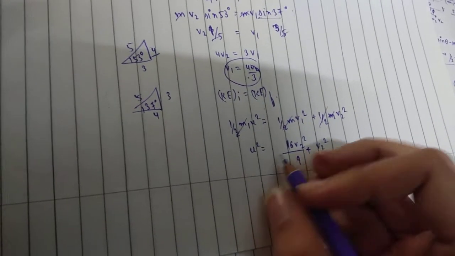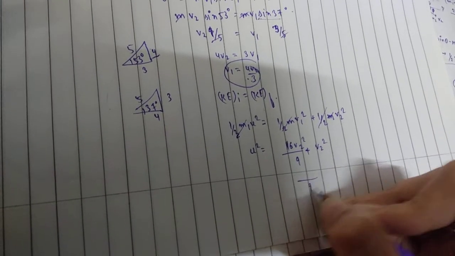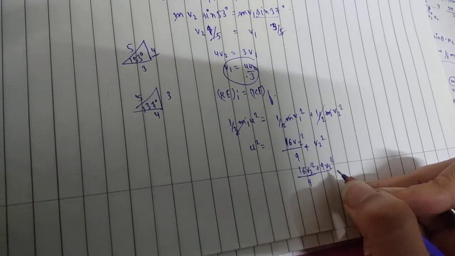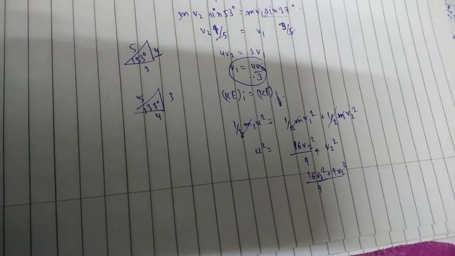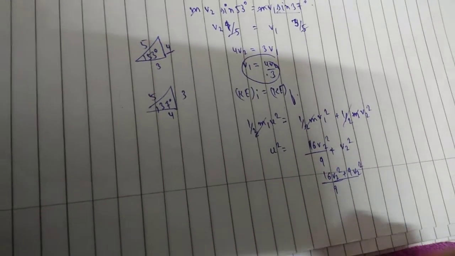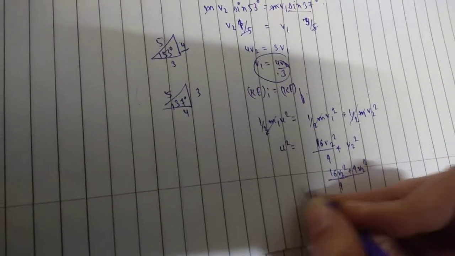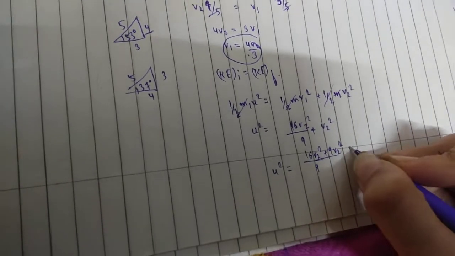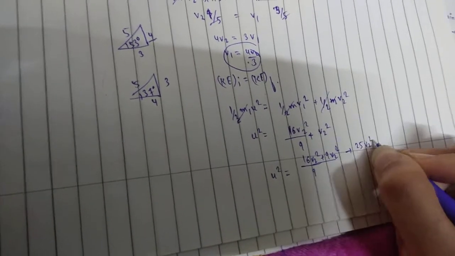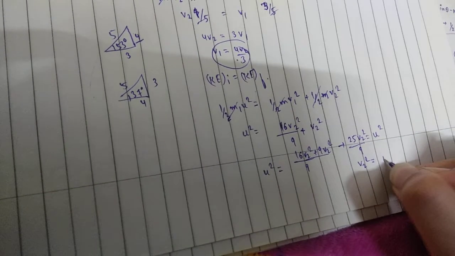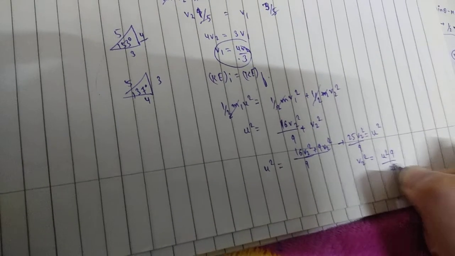From here I can write 16 v2 square plus 9 v2 square over 9, which is 25 v2 square by 9 equal to u square. I have to find the value of v2, so v2 square is u square times 9 by 25.